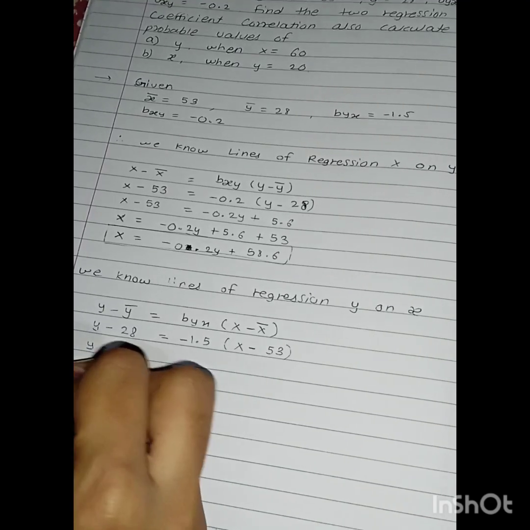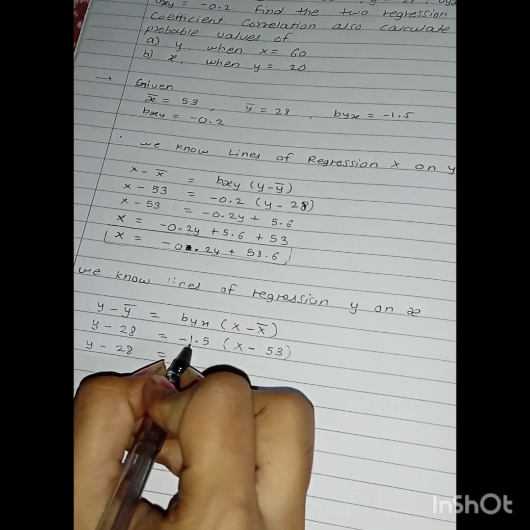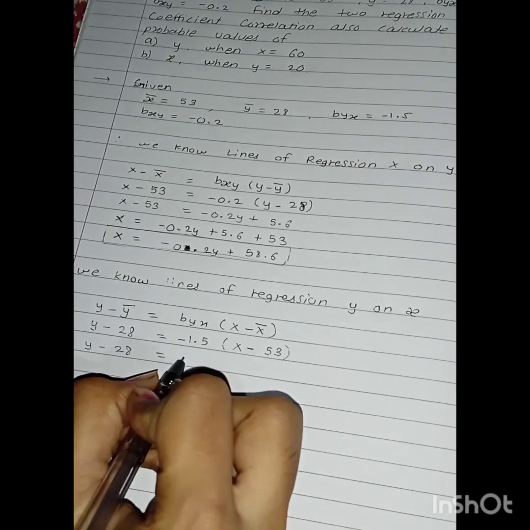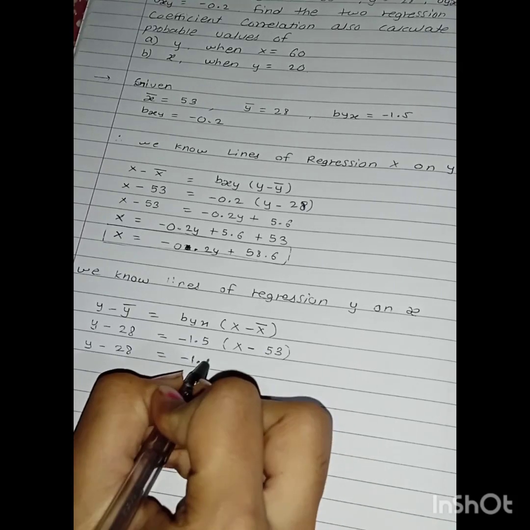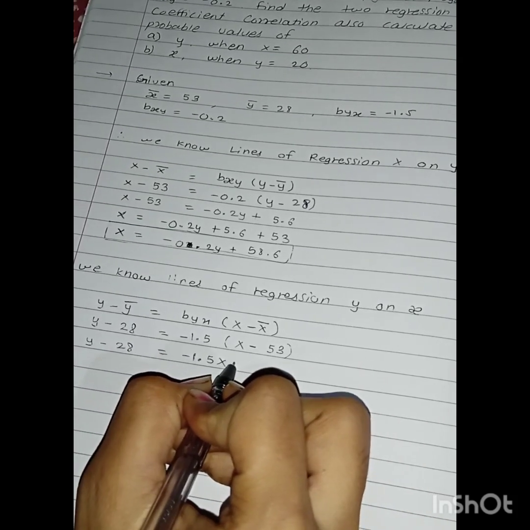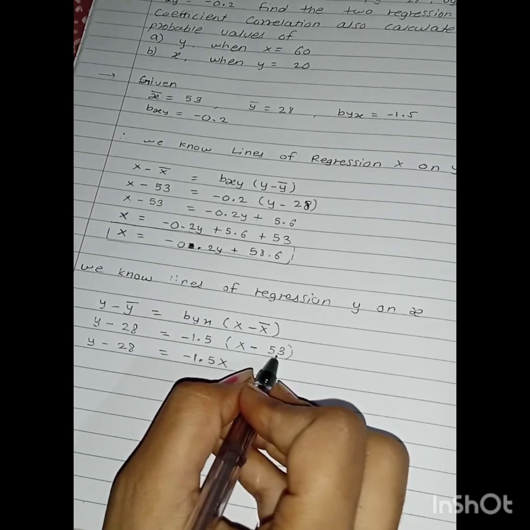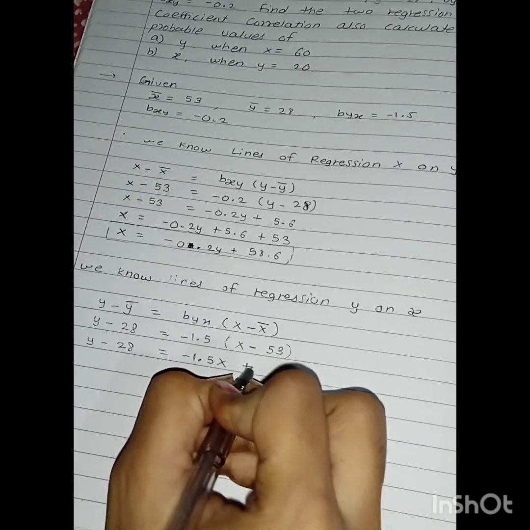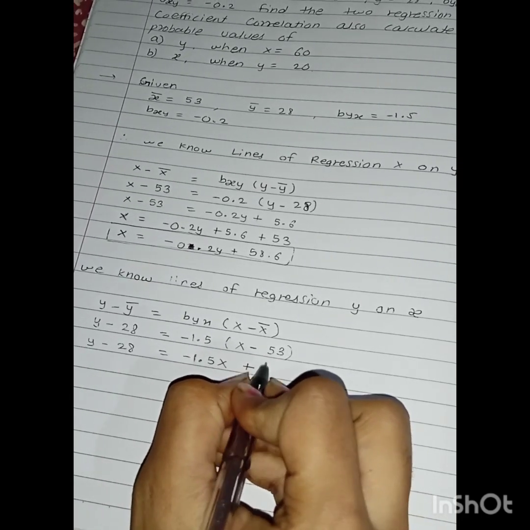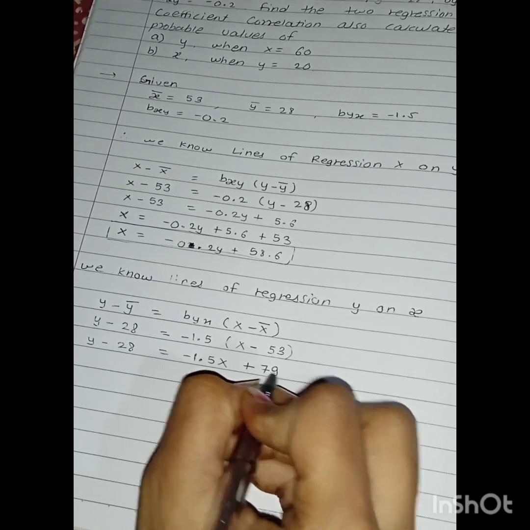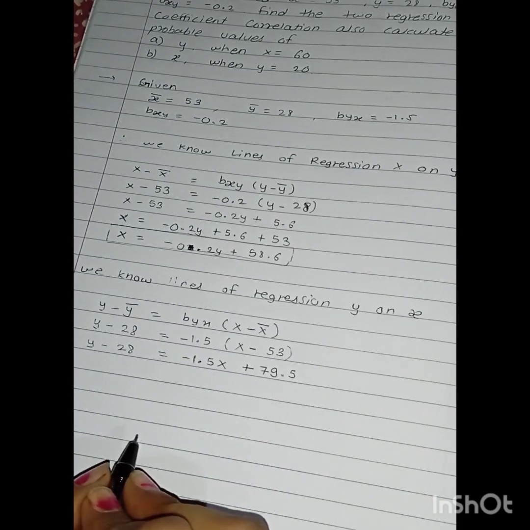So y minus 28, multiply minus 1.5 with this whole bracket, that is minus 1.5x, and minus 1.5 into minus 53 is plus 79.5. Now shift the 28 to the right hand side.